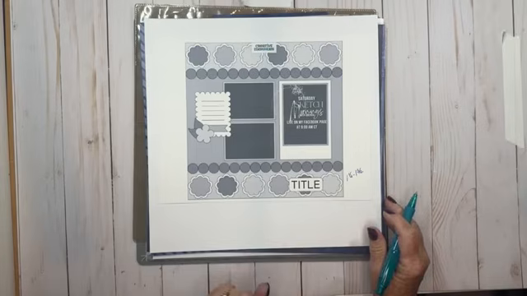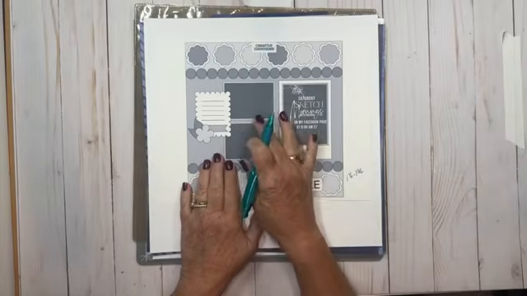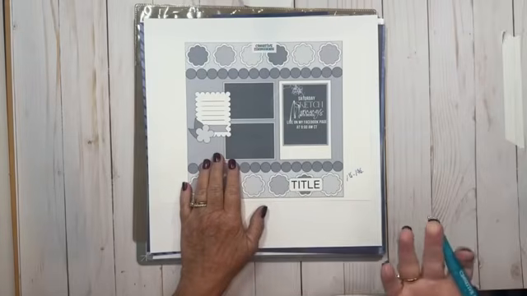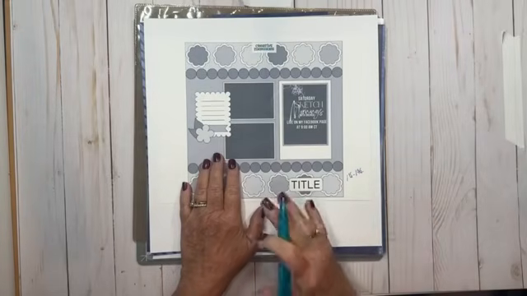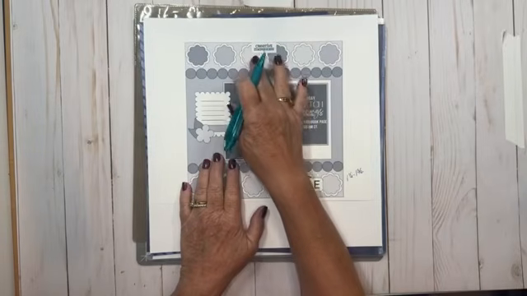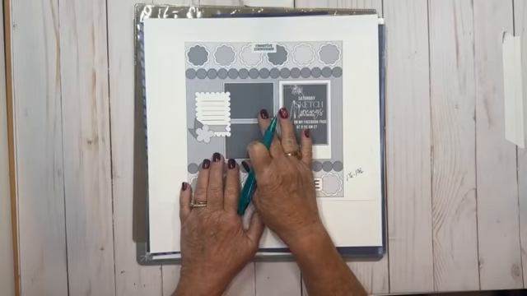The next dimensions I want to look at are these photos right here. Because there's 2 photos in here, I'm going to say that these are either 3 1/2 by 5. They couldn't be 4 by 6 because 4 inches with space in between wouldn't allow you the room to go up here. So maybe 3 1/2 by 5.